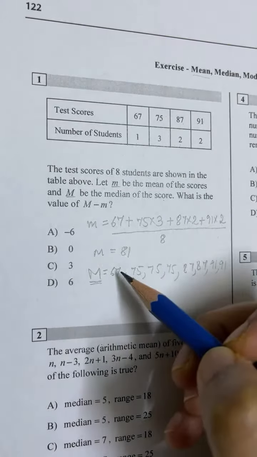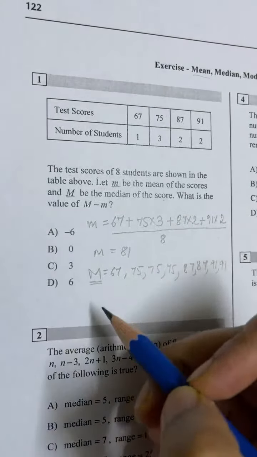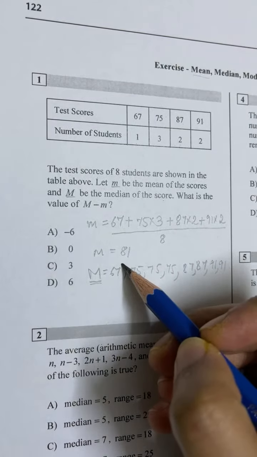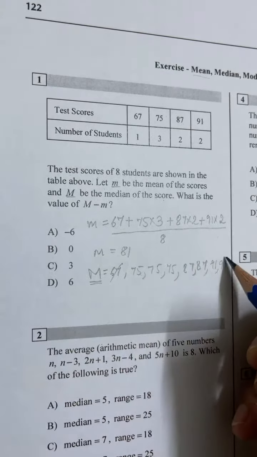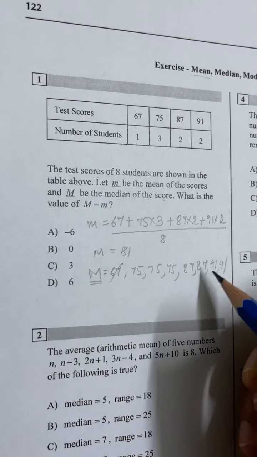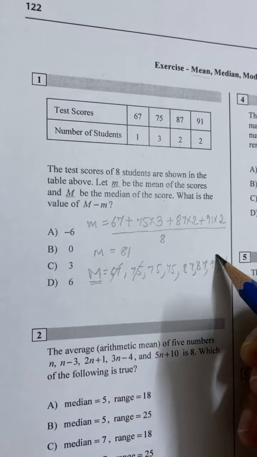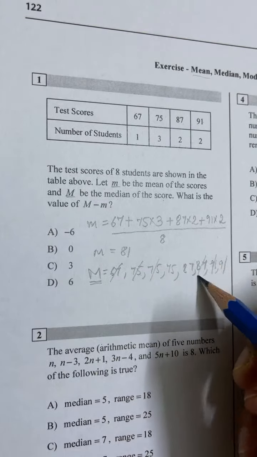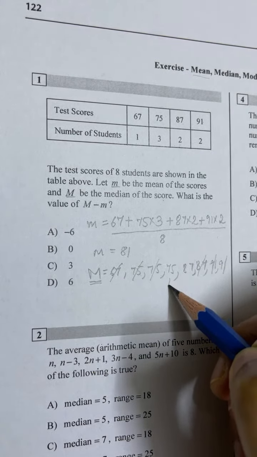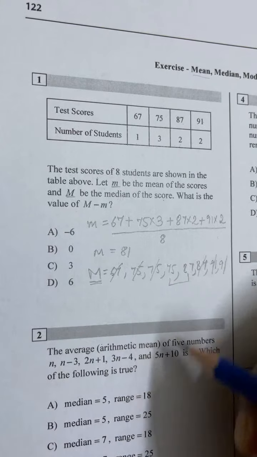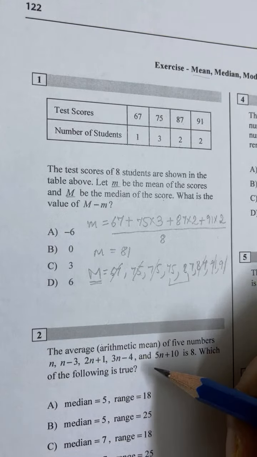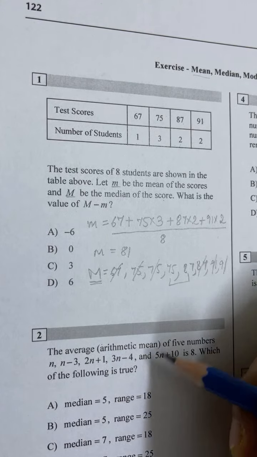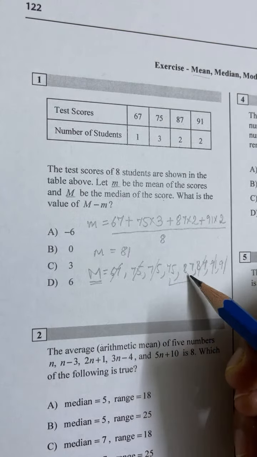I'm going to start striking off from the start and the end. So I'll strike off 1 from here, 1 from here, then the second from here, second from here, third from the start, third from the last. So I have been given 2 values in the middle. There are 2 middle values, that is 75 and 87.